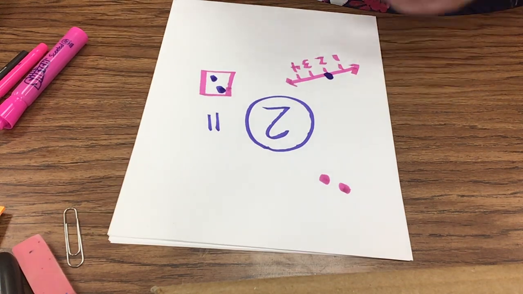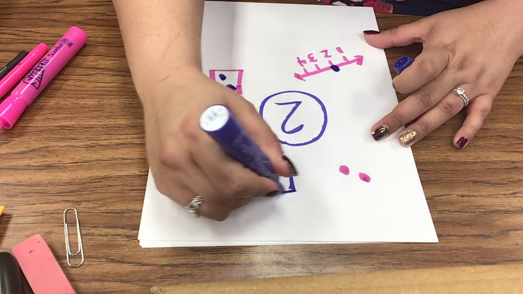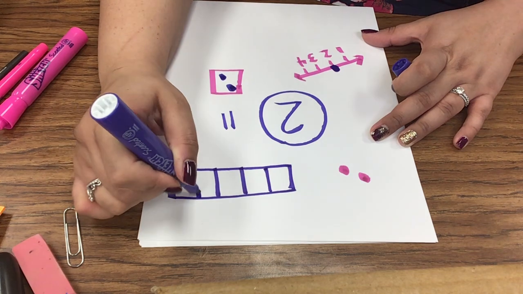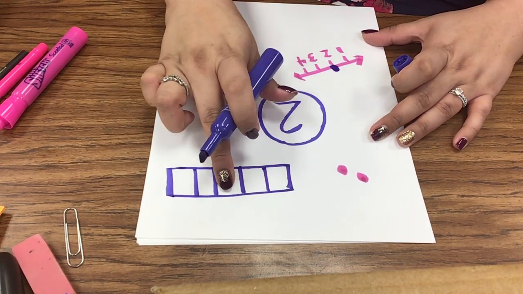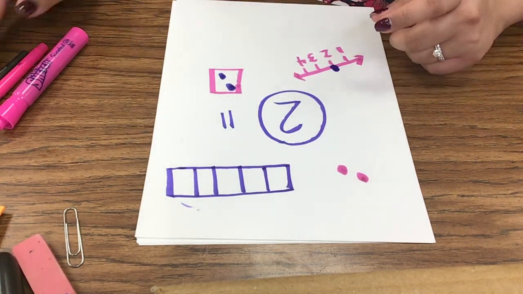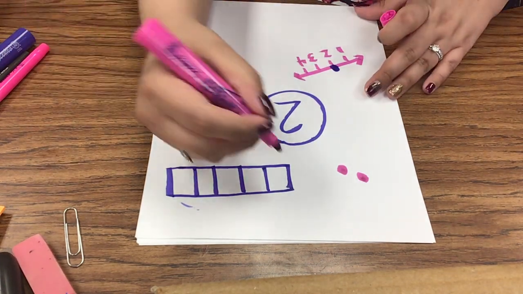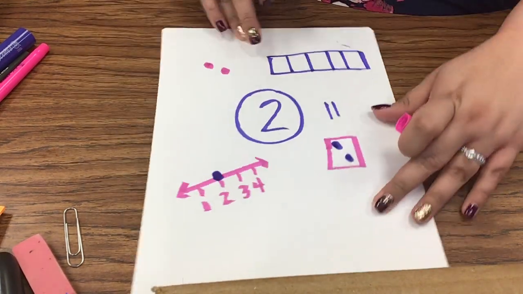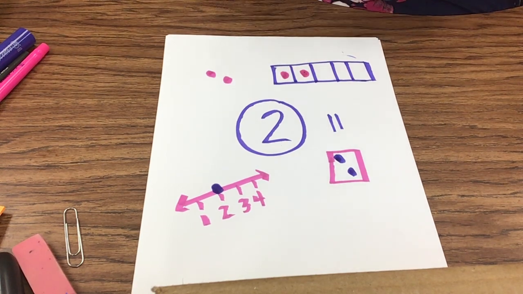We can do a 5 frame. This is called a 5 frame. A 5 frame has 5 boxes: 1, 2, 3, 4, 5. And 5 frames help me count. Say that with me. A 5 frame helps me count. Your turn. Very good. So I'm going to put 2 dots because we're talking about the number 2. I'm going to show 2 dots in my 5 frame. Ready? 1, 2. There we go.